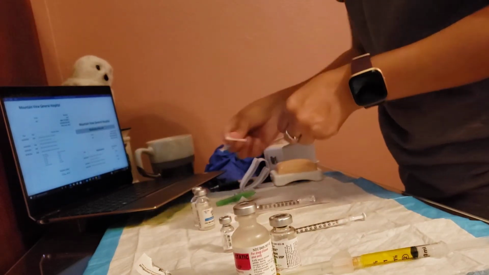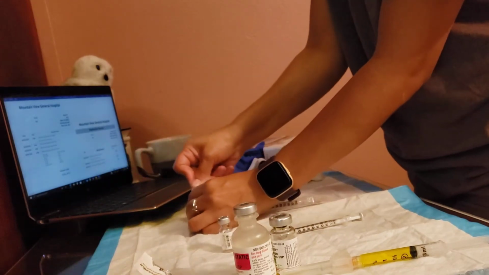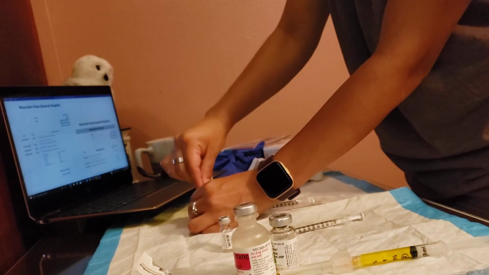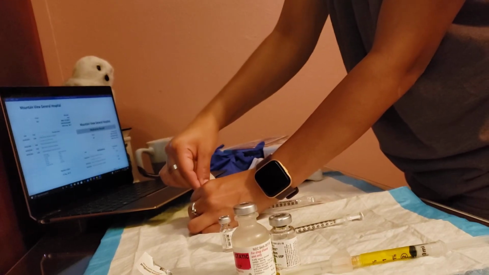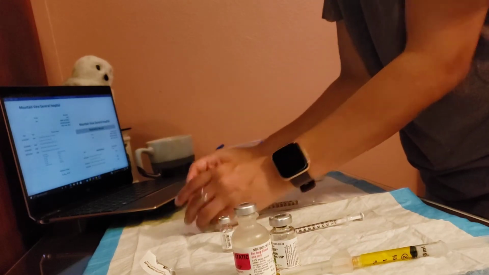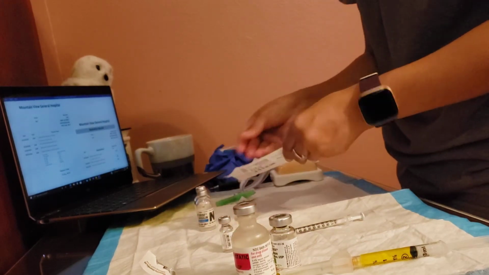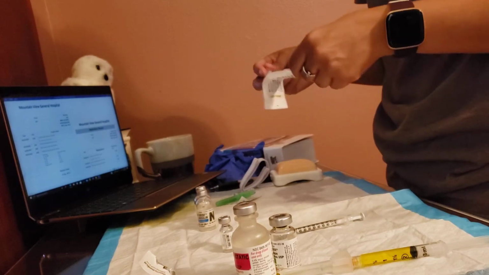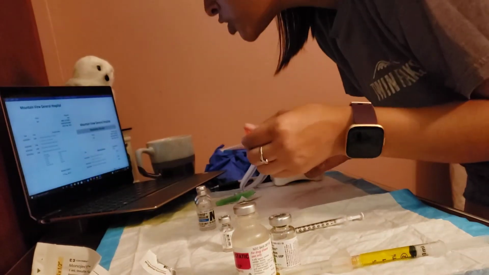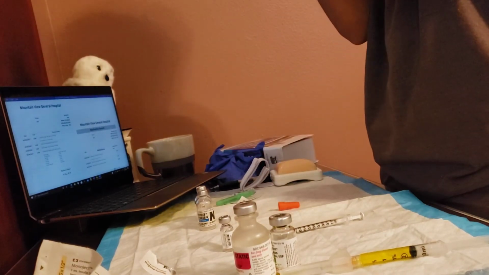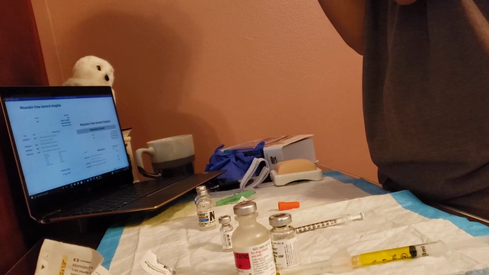I'm going to clean my vials, and when I did my dosage step, I saw his glucose was 389, and that I was going to need 12 units of regular insulin. So in my med chart it says 12 units of NPH, so I'm going to draw back 12 units of air.